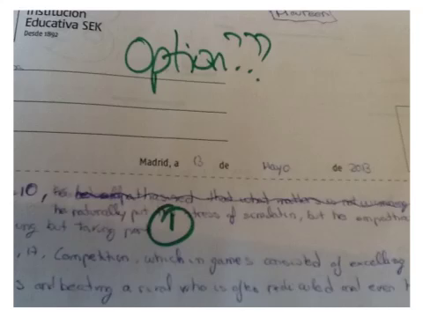As you see here, this person did not write the option on the test. So please remember that you've got to write an A or a B on the exam. Don't expect the examiners to do that for you.